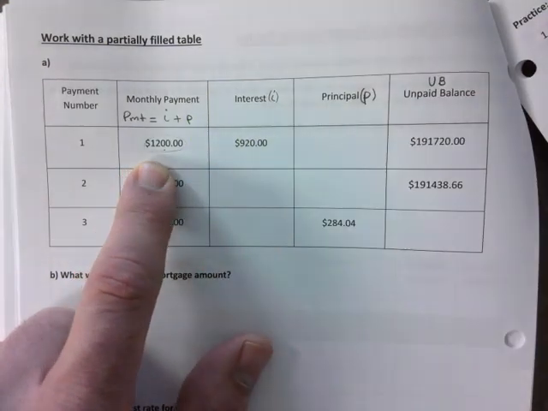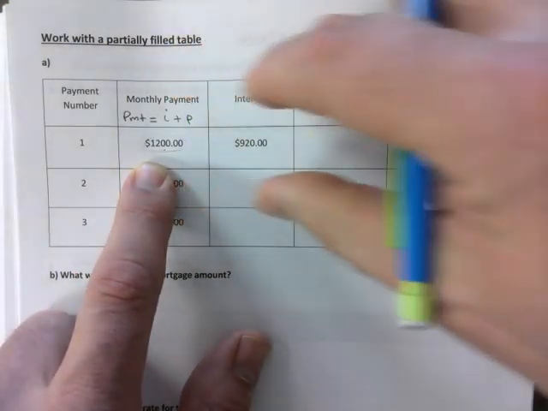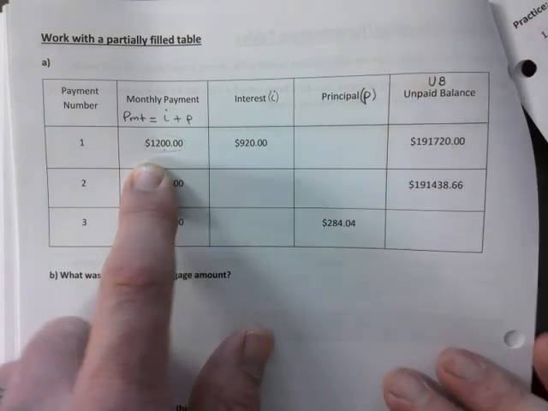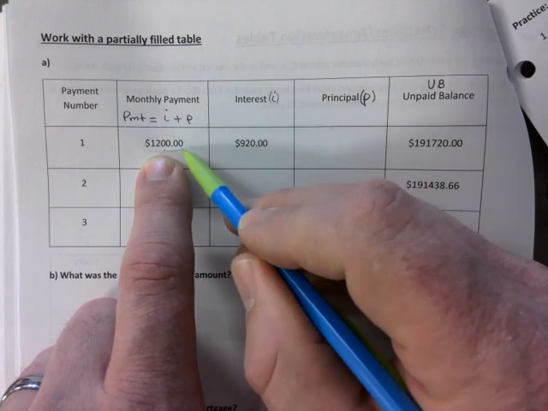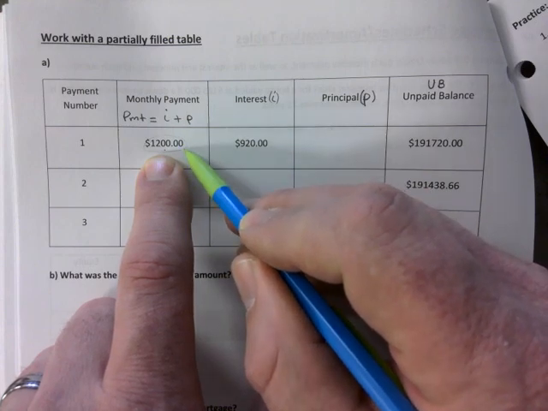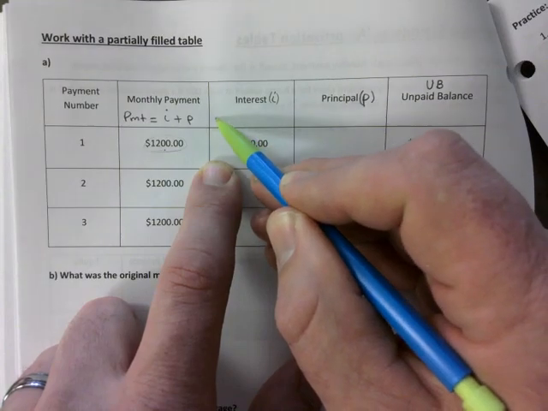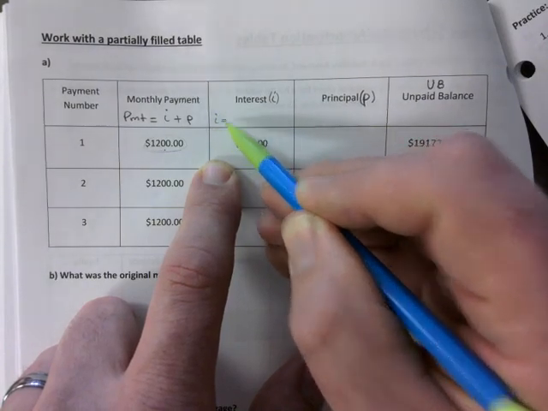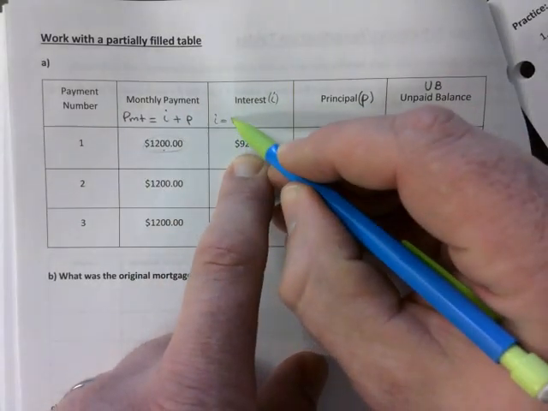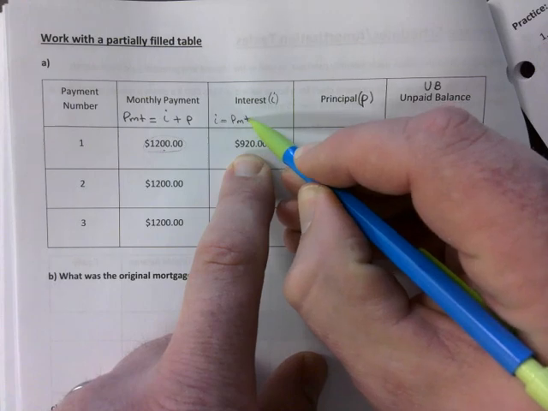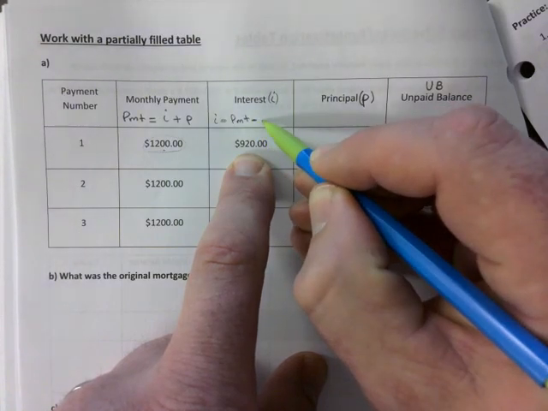I would have just 2 rows where you show yourself: payment is i plus p. That's how you find it every single time. How do you get the interest? If all you wanted was the interest, you would go payment minus principal.